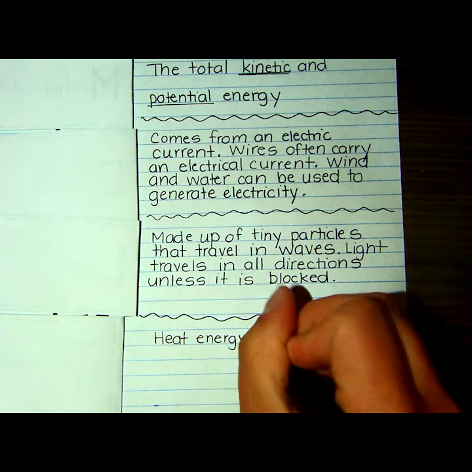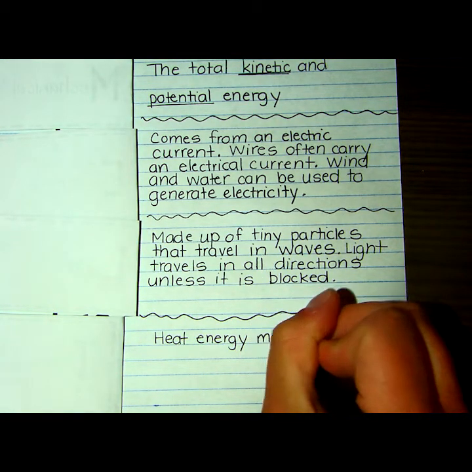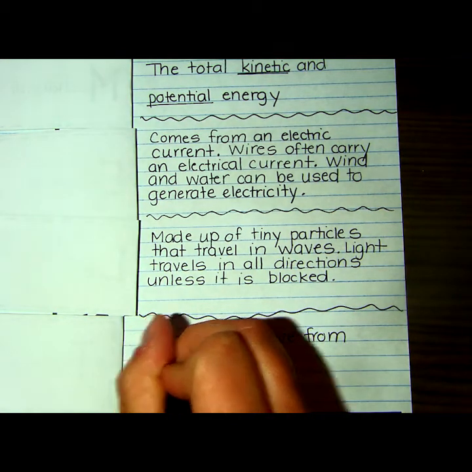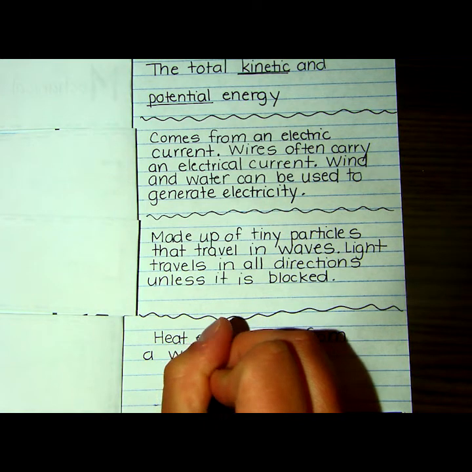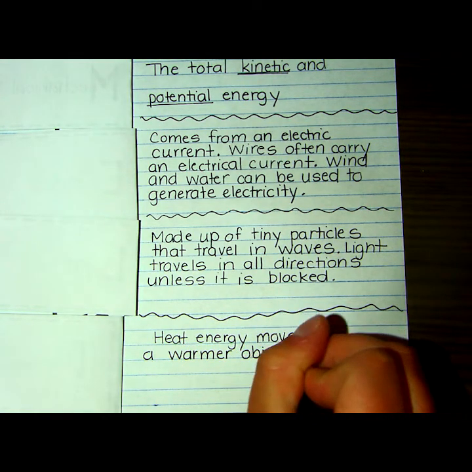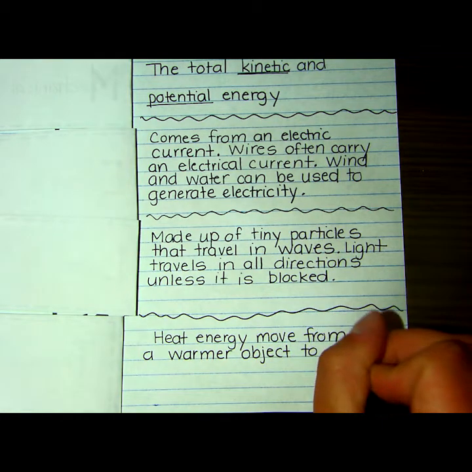Heat energy will move from a warmer object to a cooler object.